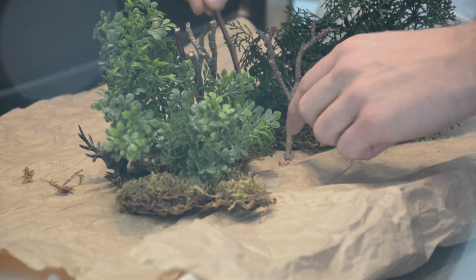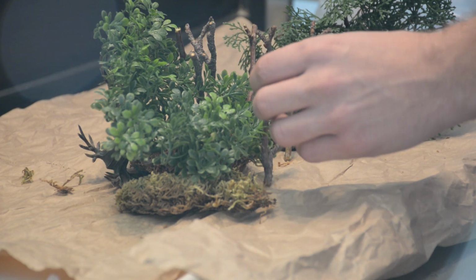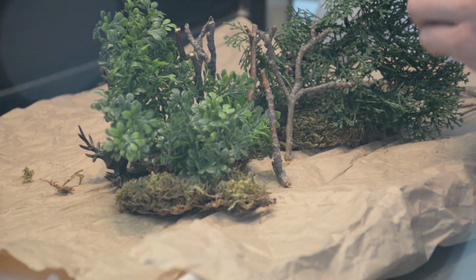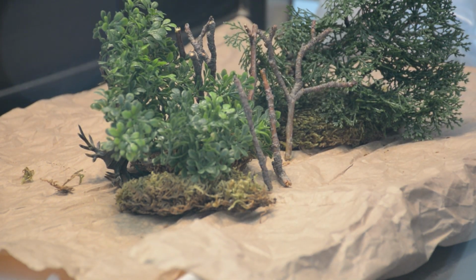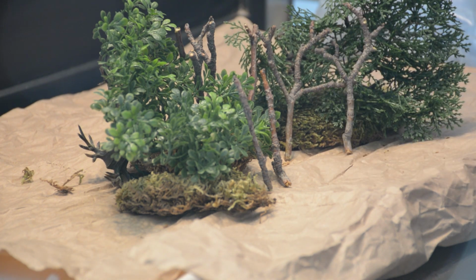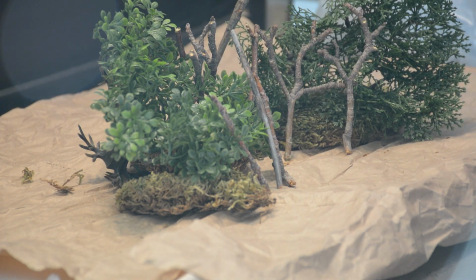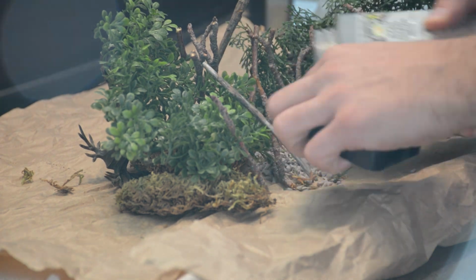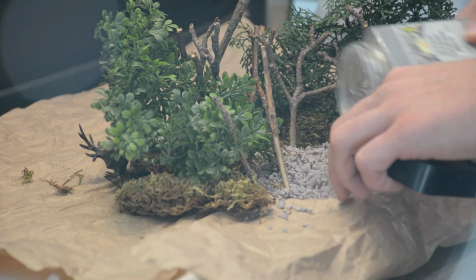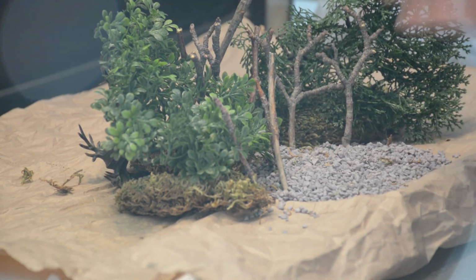So we take live, or rather what was once live, branches off a tree. We broke them off and arranged them here so you get some greenery, but also some dead trees. And we're going to add fog after, and you'll see it'll just end up looking super spooky, super creepy, and kind of going with the whole feel of Halloween.